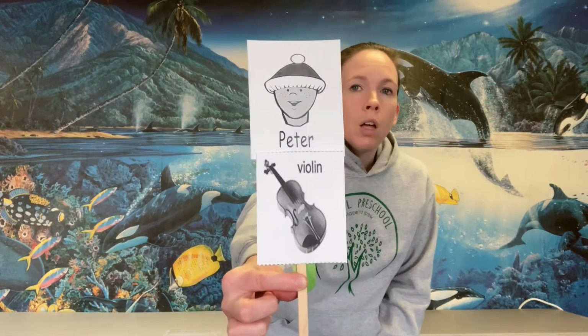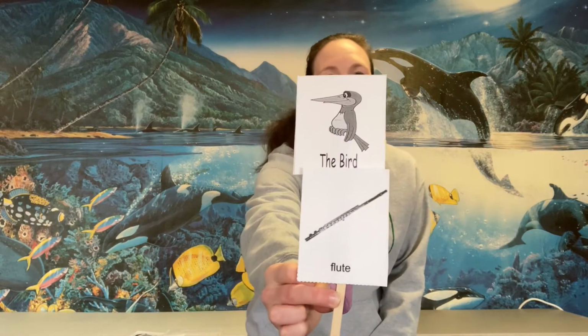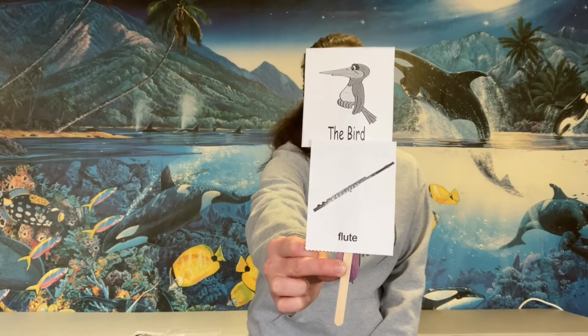Just as a reminder, we're not going to listen to all of their music today because you've heard them a lot of times, and we have lots of stuff to get to today. But I just wanted to remind you, so we have our first one here, Peter, who's represented by the violin. We have the bird, which is represented by the flute. We have the cat and the clarinet. And we have the duck and the oboe.